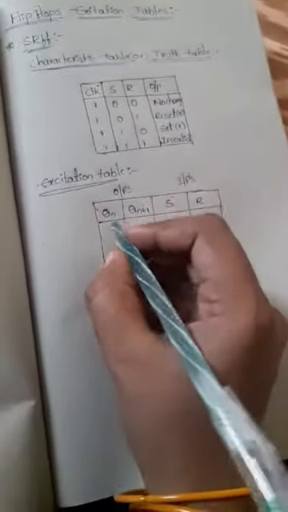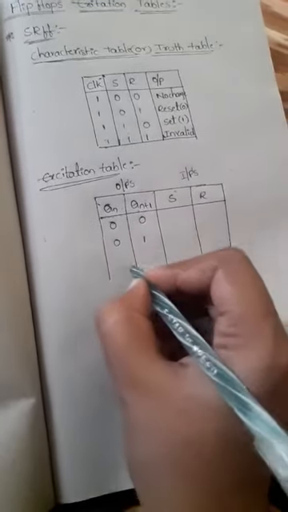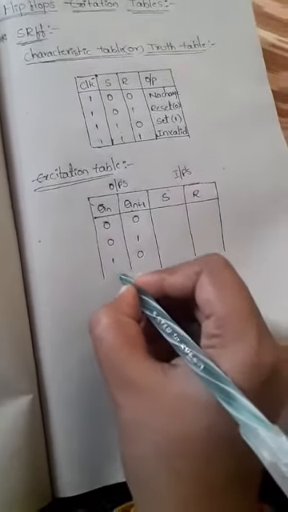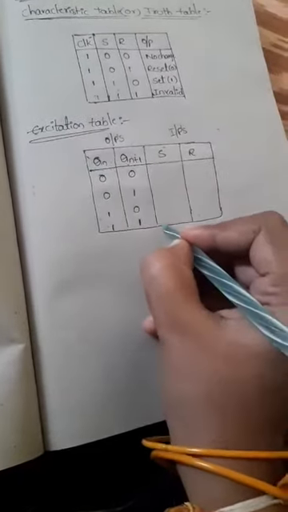That means we consider our outputs as inputs and inputs as our outputs, just for imagination purposes. Then we have the 2 inputs now, Qn and Qn plus 1, so in total we get 4 possibilities: 0 0, 0 1, 1 0, 1 1. So like this we get 4 possibilities for the input values of the excitation table. Now find the output here.